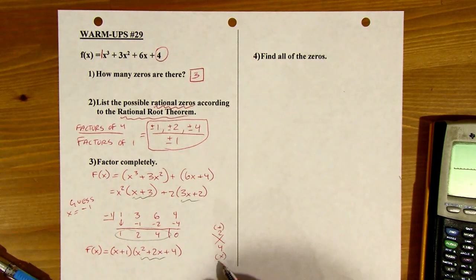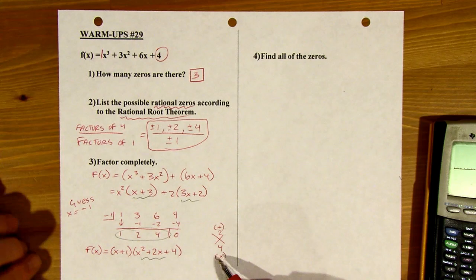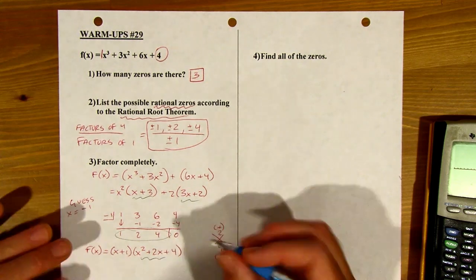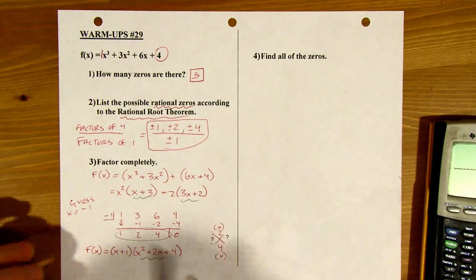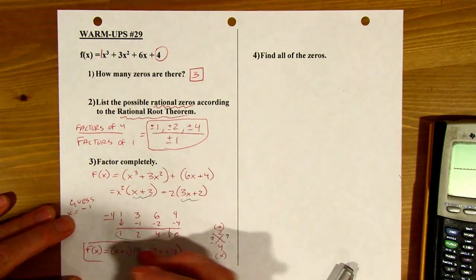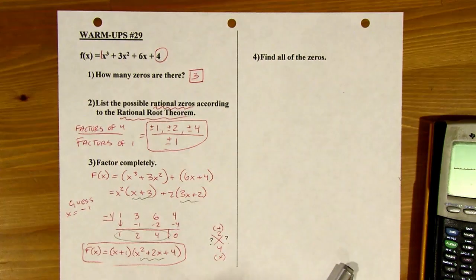But there's nothing that works here because my only options are 1 and 4, positive or negative. I mean, I could do the double positive version. Those don't work. Or 2 and 2, but those don't add up to 2 either. So this is a dead end. And that means that this is completely factored. So I've got that completely factored there.